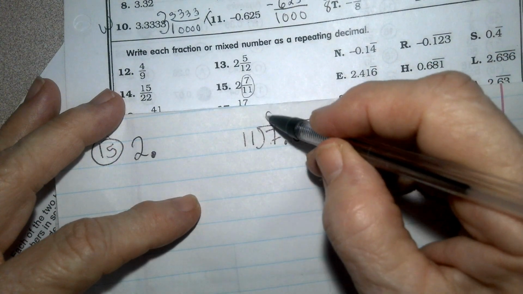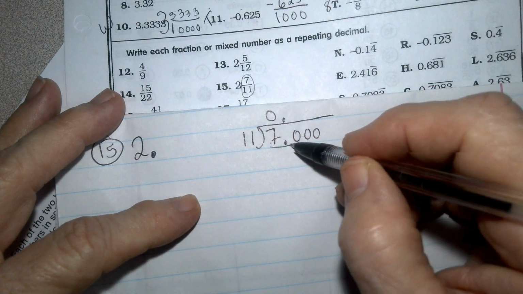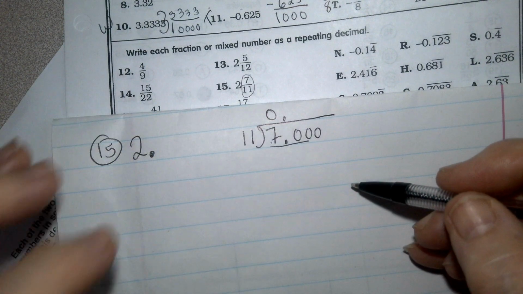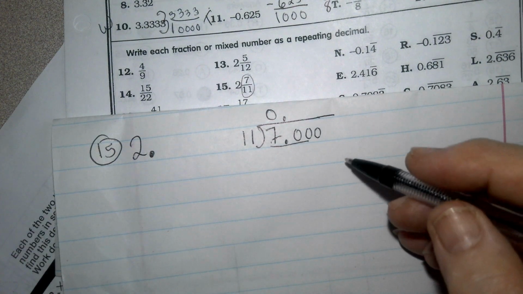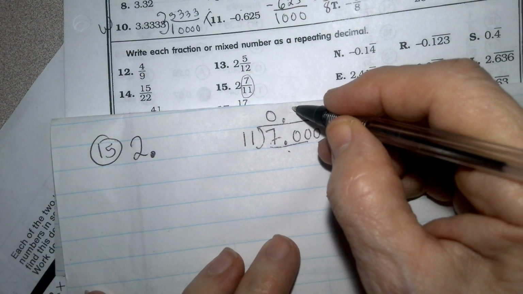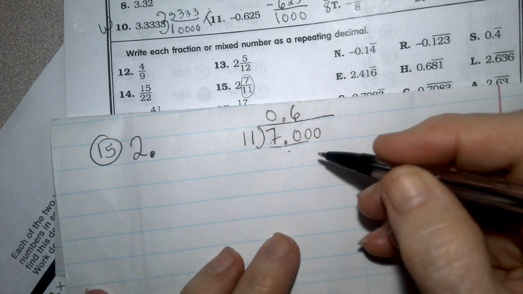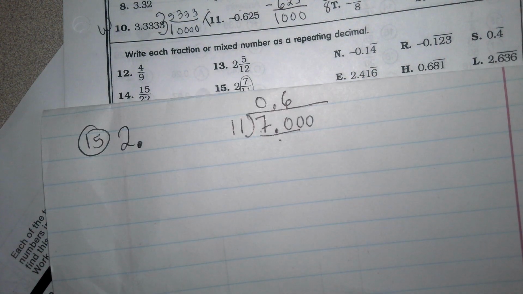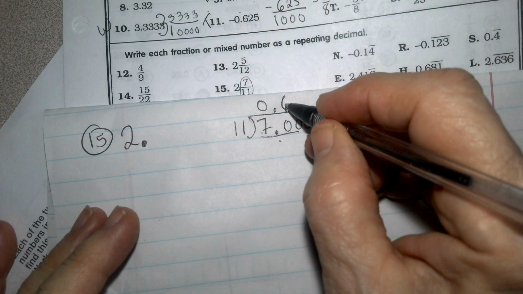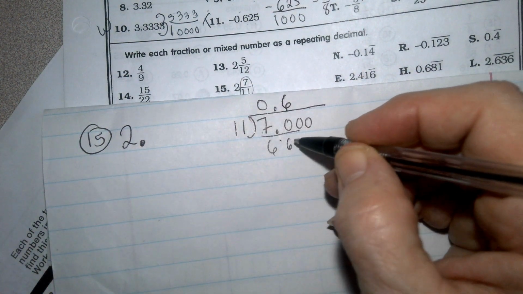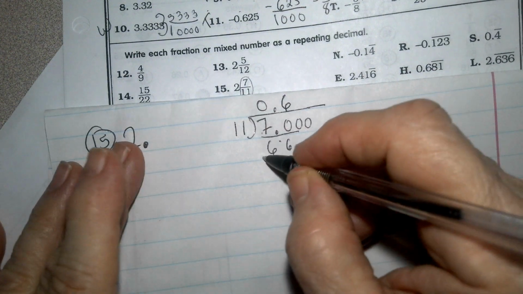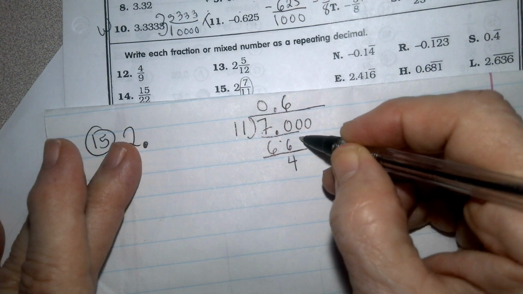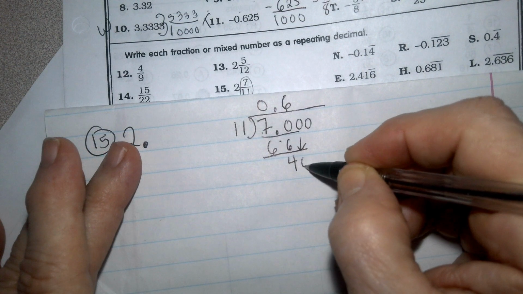And then it doesn't go in. 11 into 70. 6, because you're going to get 66. You can borrow one right now, but just give it back to me. So 6 times 11 is 66. Thank you, ma'am. Plus 4 is 4. Bring that down.